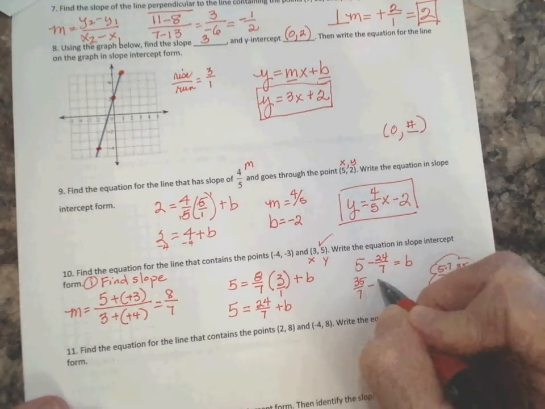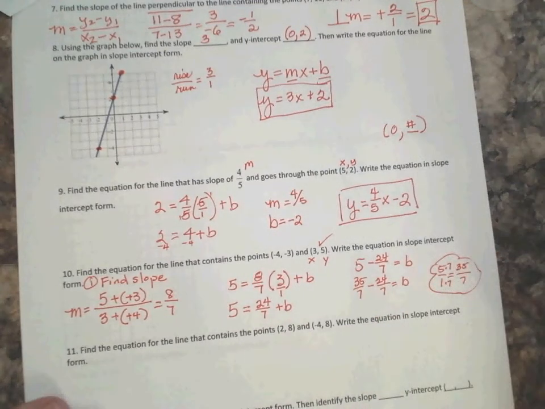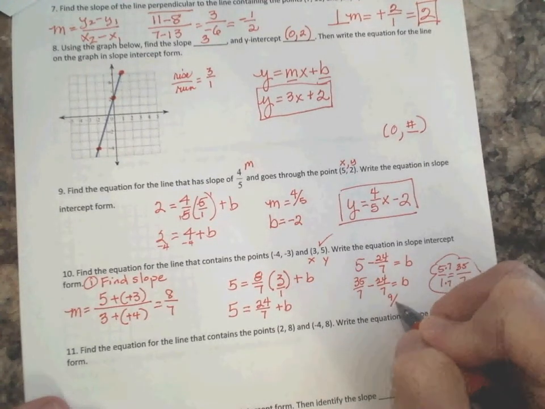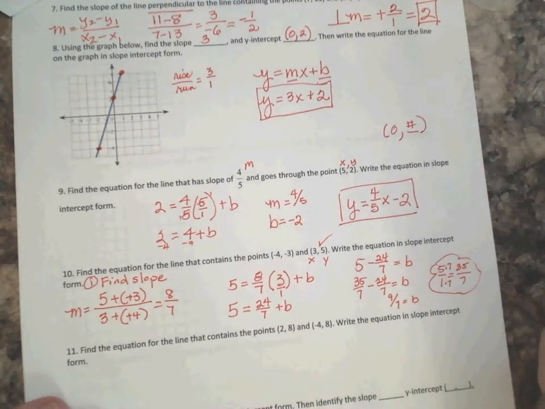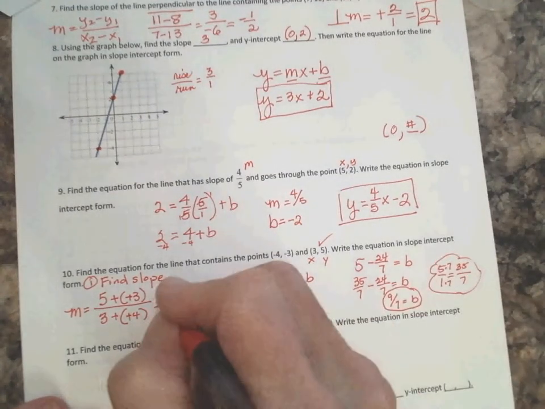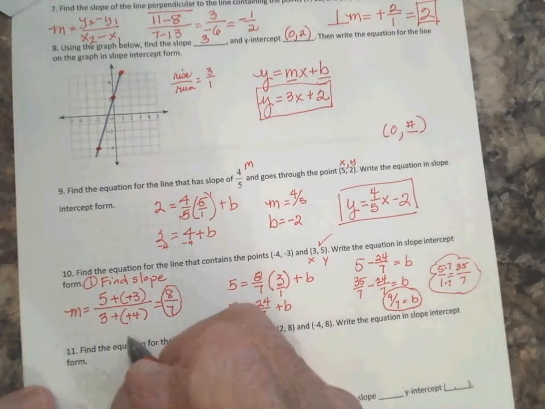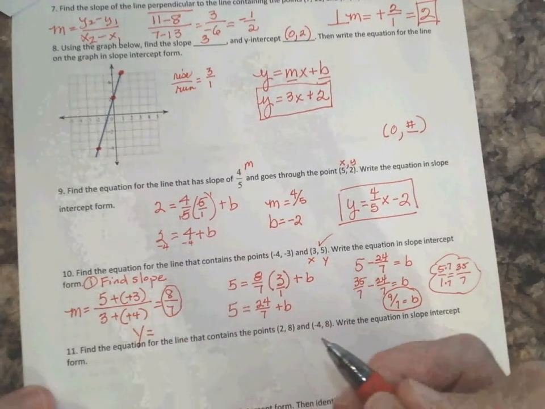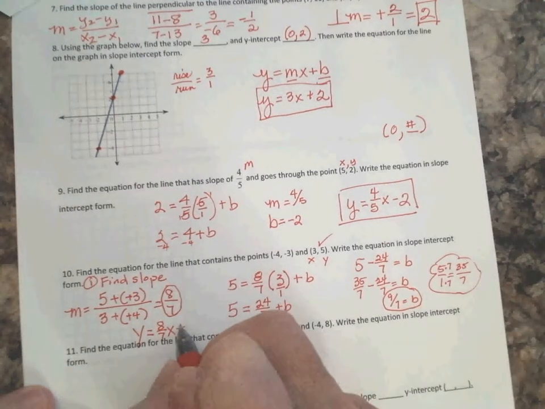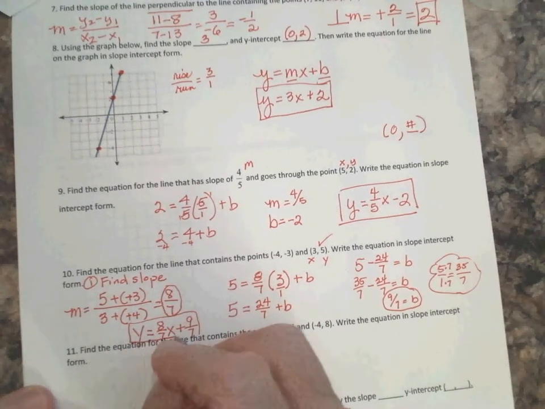So now I have 35 over 7 minus 24 over 7 to get my b value. So 35 minus 24 would be 9 over 7 equals b. So now I have b, and I also have a slope number. So I'm going to write the equation. The equation should be y equals 8 over 7x plus 9 over 7.